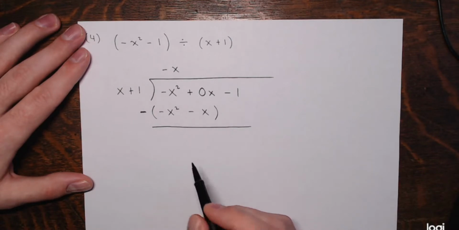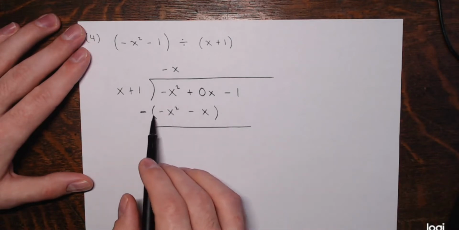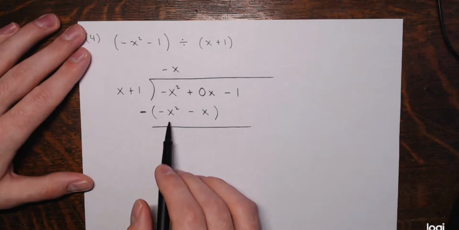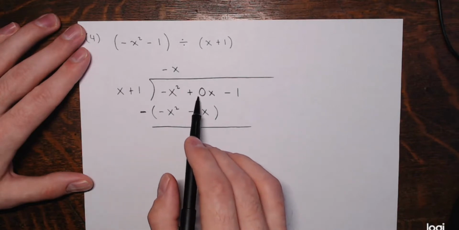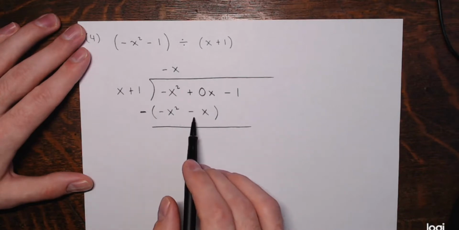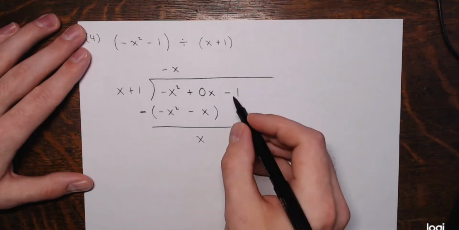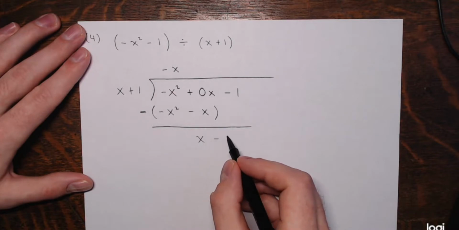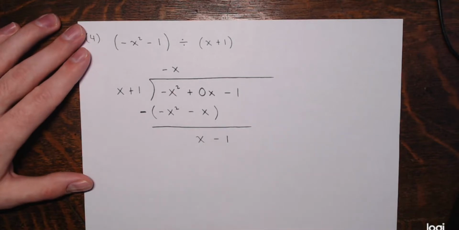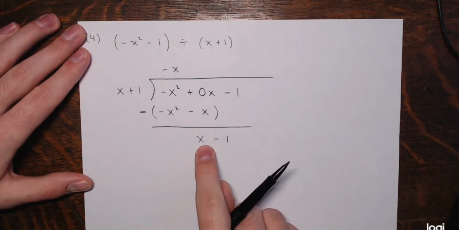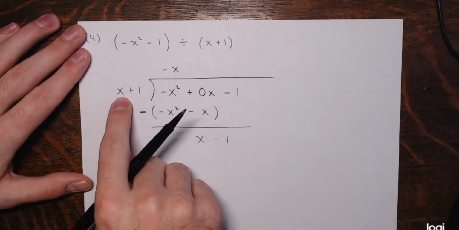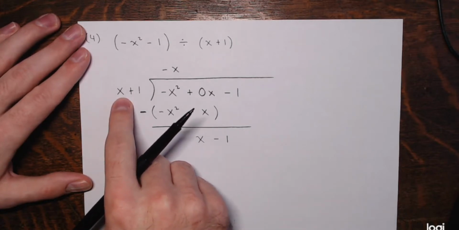So negative x squared minus negative x squared would be plus x squared, that's 0. 0x minus negative 1x would be plus 1x. 0x plus 1x is 1x. And then negative 1 minus nothing, negative 1. Right. This is degree 1. The divisor is degree 1. It's not less than yet.